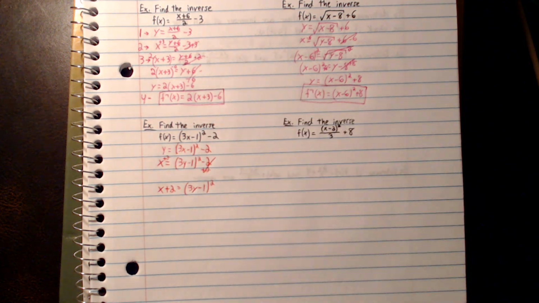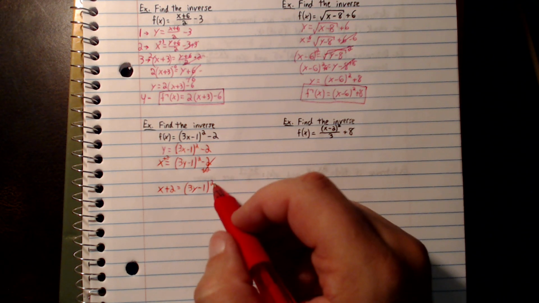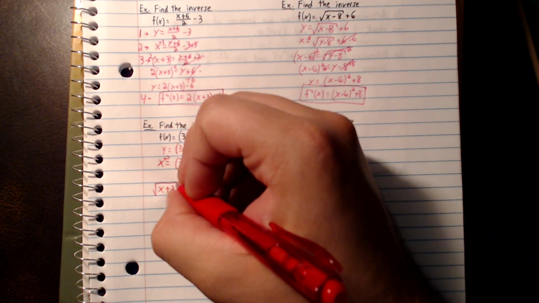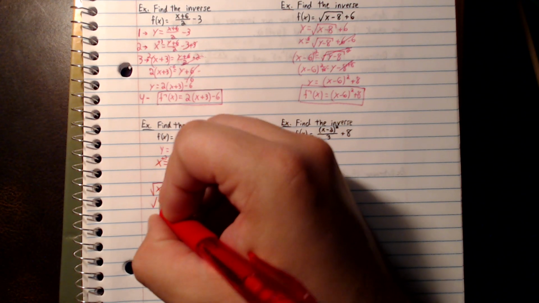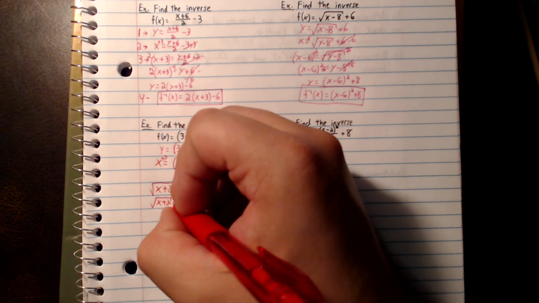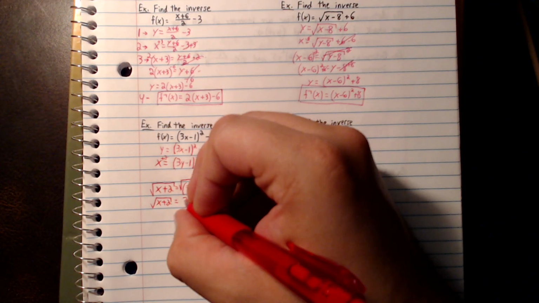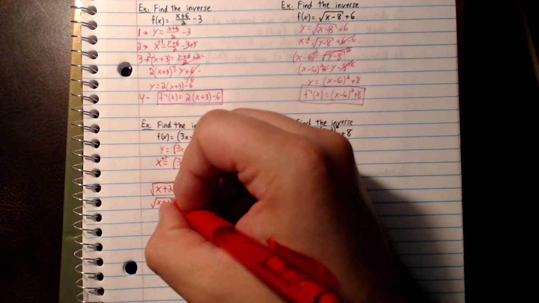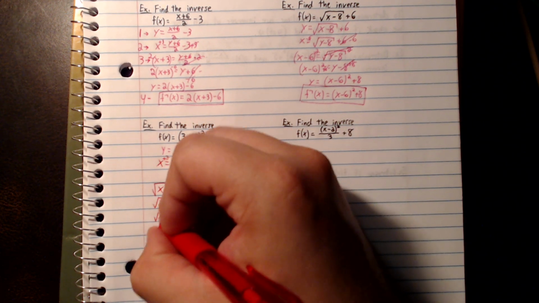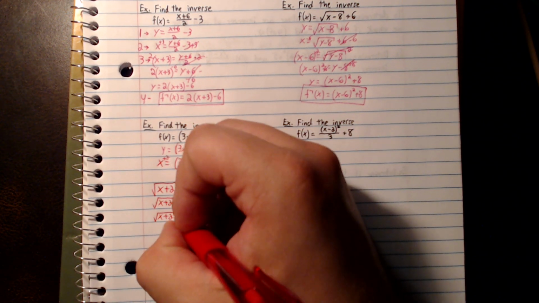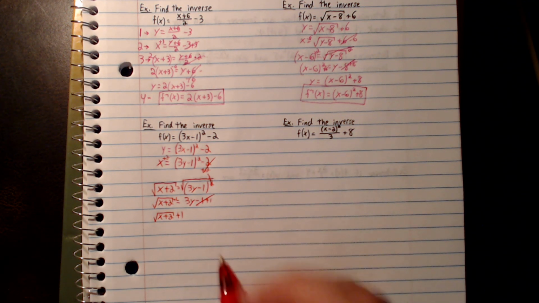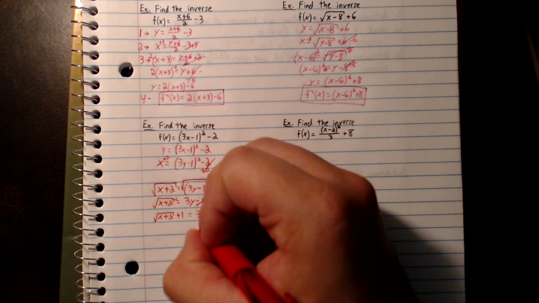3y minus 1 squared. How do you undo a square? With a square root. I'm going to put all of that under the square root. X plus 2 under the radical. 3y minus 1. So I'm going to have to add 1 to both sides. Notice, by the way, that my 1 is added outside, not inside of that radical.